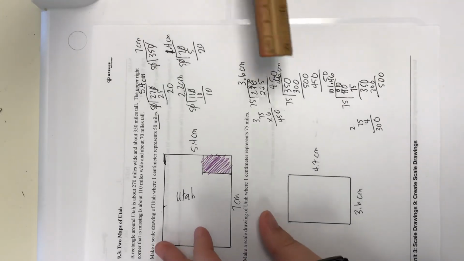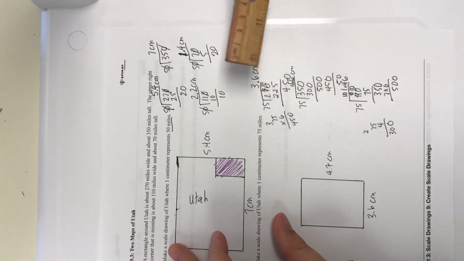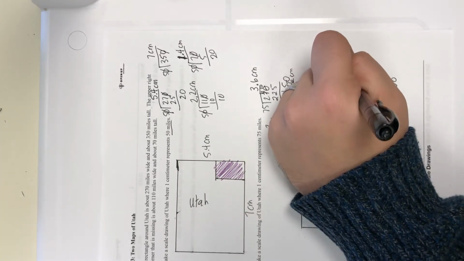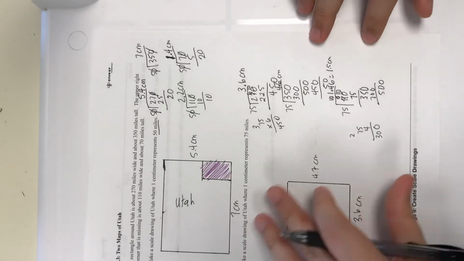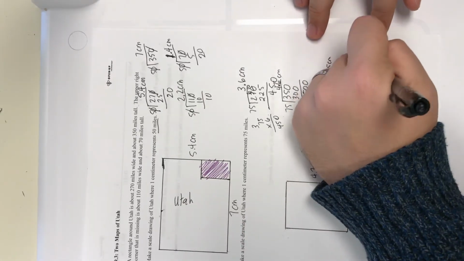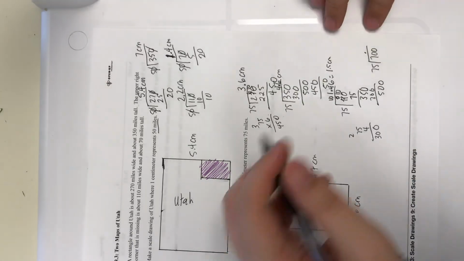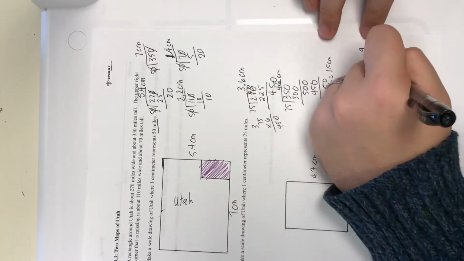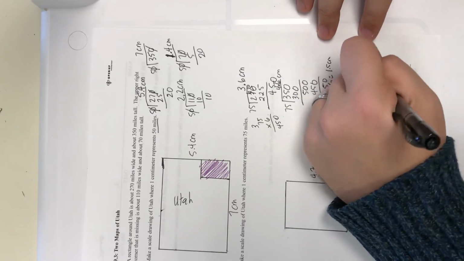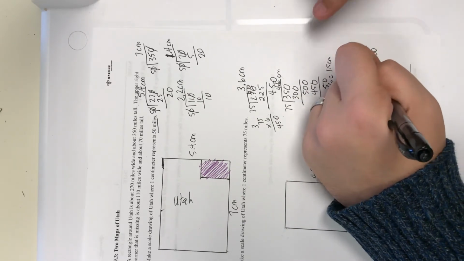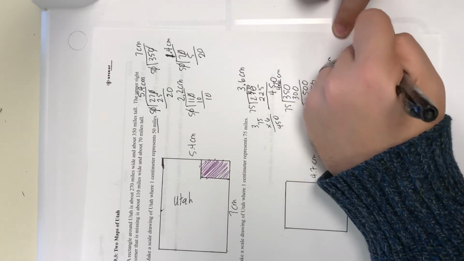So I'm going to take out 1 5/10 of the width, and then I'm going to divide 70 by 75. Does not go in, add a 0. This is going to be about 9 times. 75 times 9 is 675.